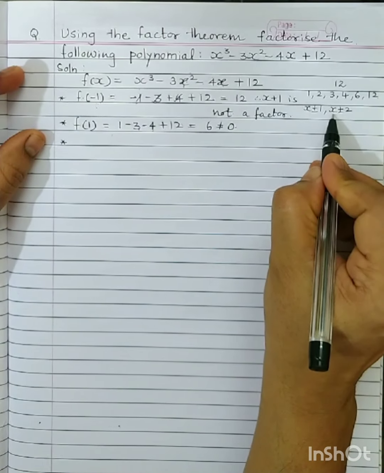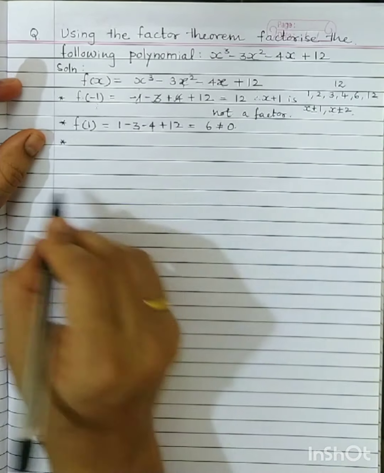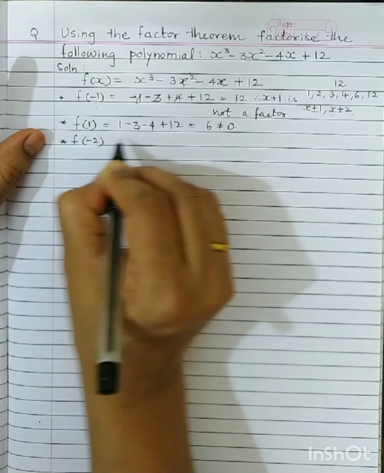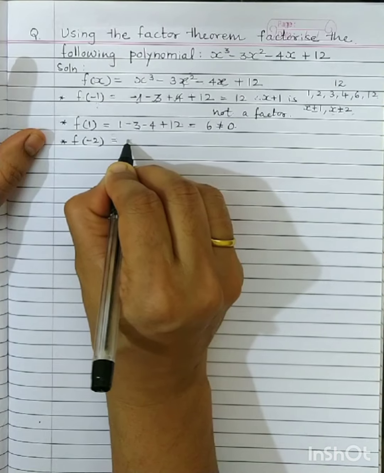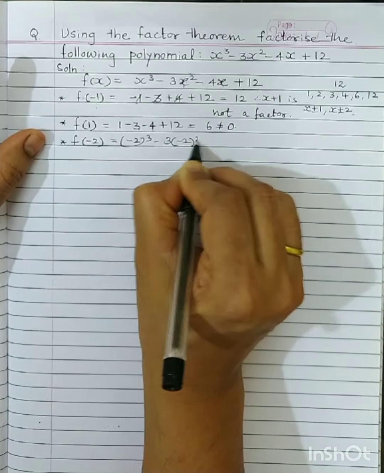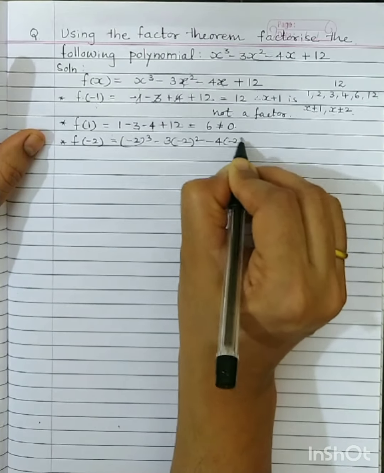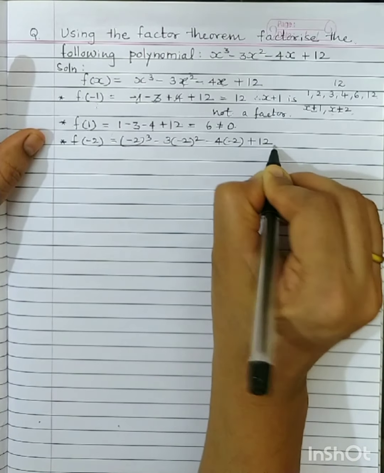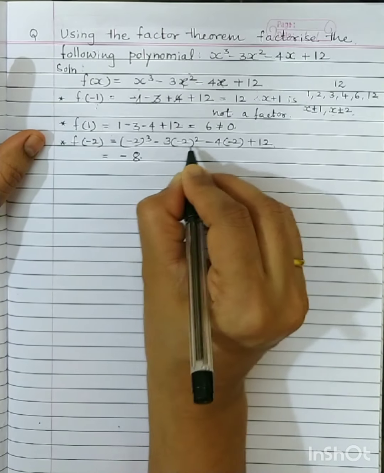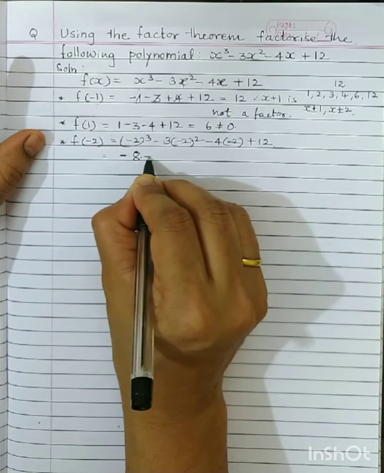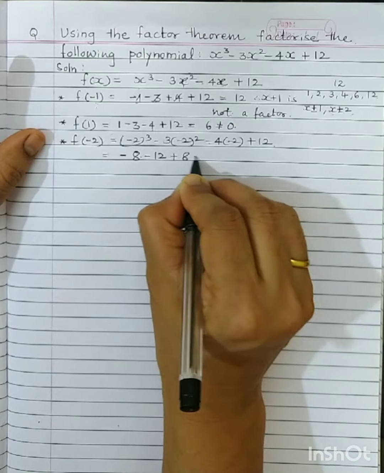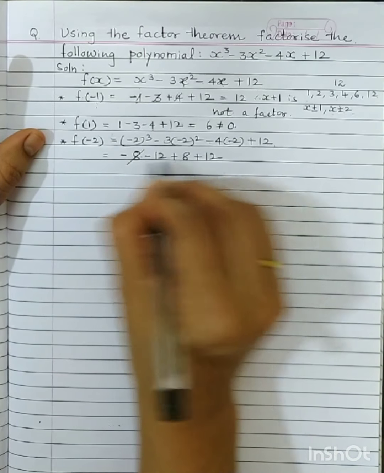Then we shall try for x plus 2. So you will be putting minus 2. So try for f of minus 2. For minus 2, what it will be? Minus 2's cube, minus 3 into minus 2 square, minus 4 into minus 2, plus 12. What it will be, children? Minus 8, minus 3 into 4 is minus 12, minus minus is plus 8, plus 12.